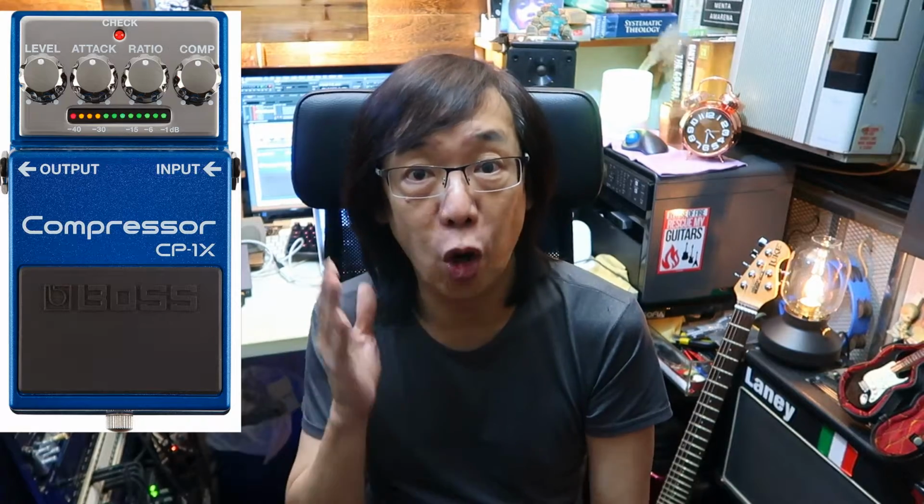Now, the first intrusive effect I want to talk about is the compressor. Compressors are really useful. I use compressors all the time. In fact, I have the compressor on all the time.